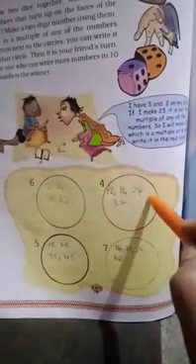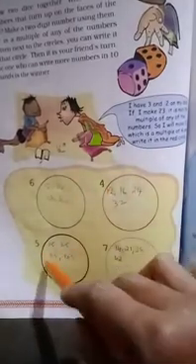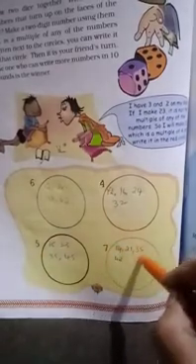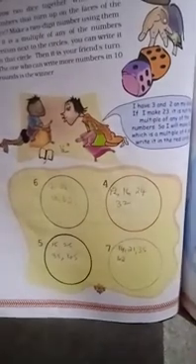Next we'll take the table of 4. 4 ones are 1, 2, 1, 6, 2, 4, 3, 2. So these are the dice that will appear for 4. 1, 5, 2, 5, 3, 5, 4, 5. It is also represented in the 5 table. Next 7: 1, 4, 2, 1, 3, 5, 4, 2. These are the numbers we are representing for the 7 table.